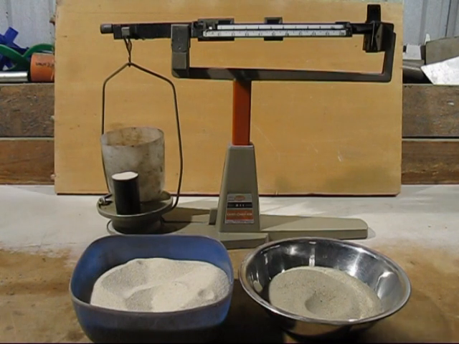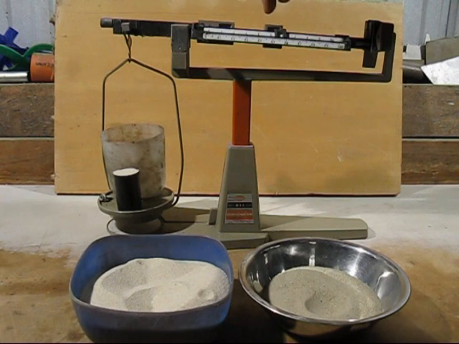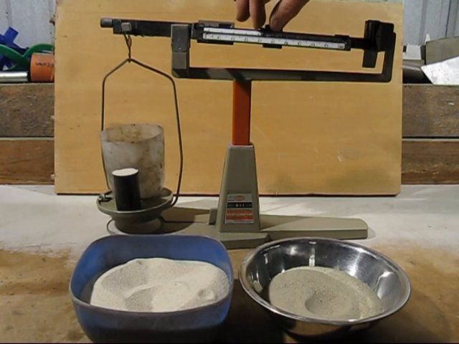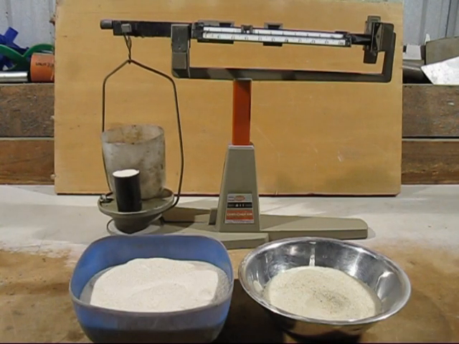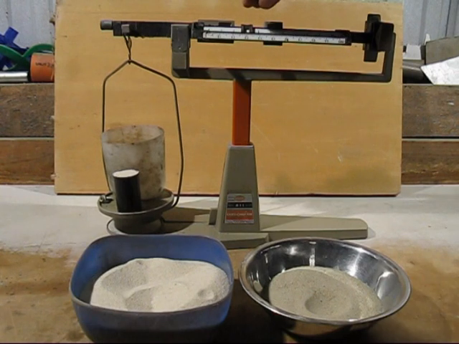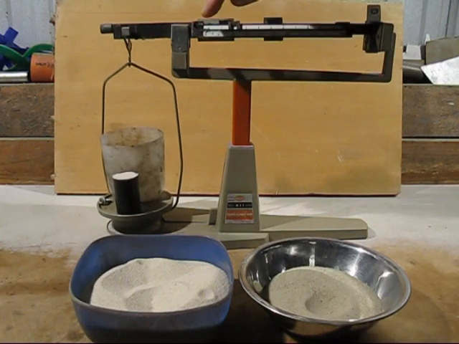So 50 is not enough. So 43 is a little bit too much, so I'll go back a bit. So I'll go to 42.